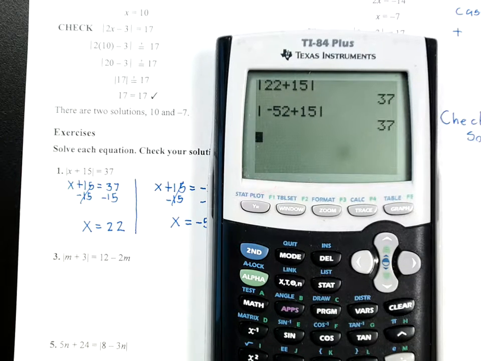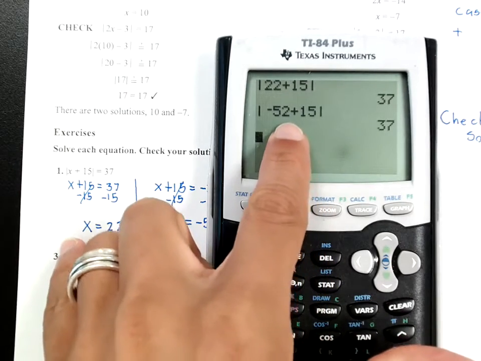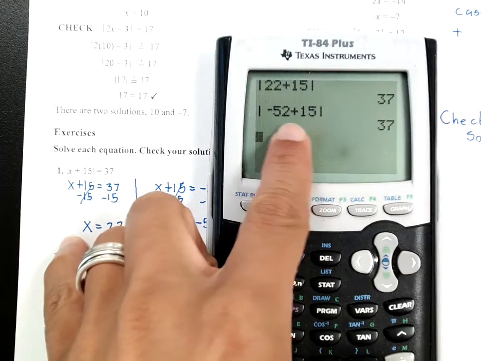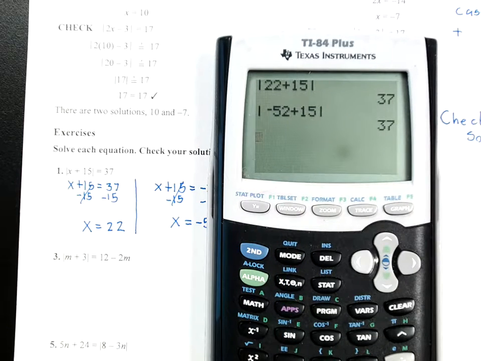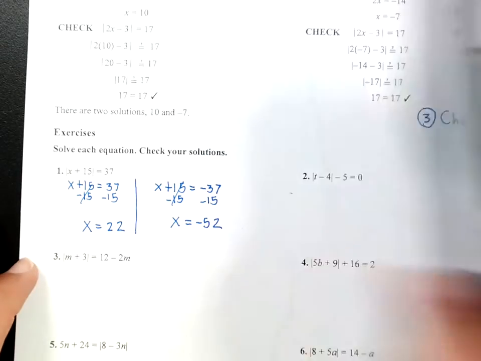Now, remember, anytime I'm plugging in just numbers inside the absolute value, the answer is always going to be positive. You can see this: negative 52 plus 15 is actually negative 37 inside the absolute value, but the absolute value of negative 37 is 37. So, anyway, moving on. Number 3.